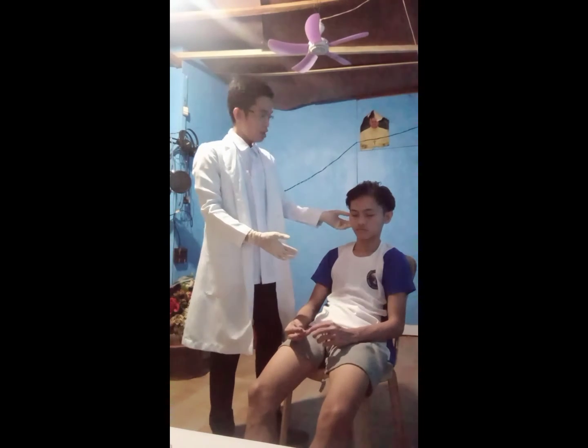Normally, both ears are equal in size bilaterally, 4 to 10 centimeters. When I measured his ear, it is 4 centimeters, and the auricle aligns with the corner of each eye and is within a 10-degree angle of the vertical position.